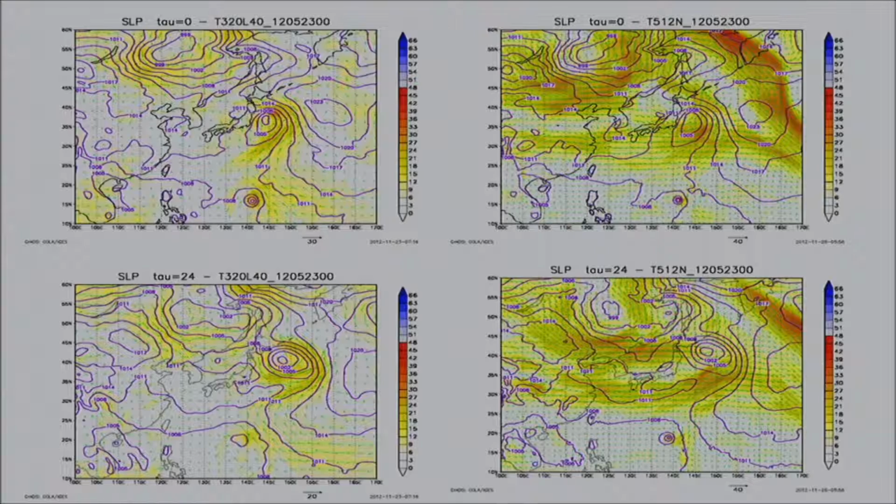This is the resolution comparison between the T511 and the operational model. This is the case of the Sanvu typhoon. This is the initial time, tau equals 0, and the 24 hour forecast. You can see this high resolution model can get a better result for the typhoon.